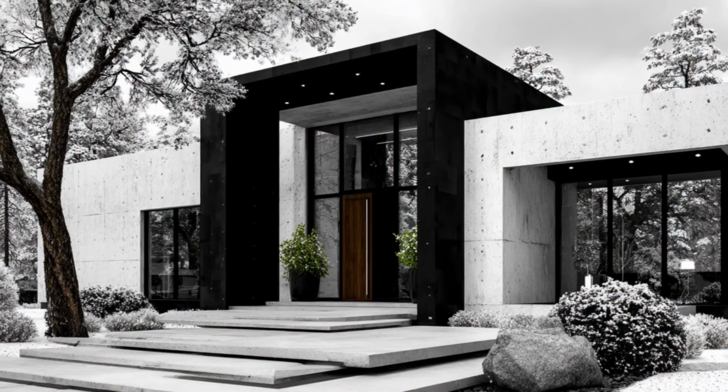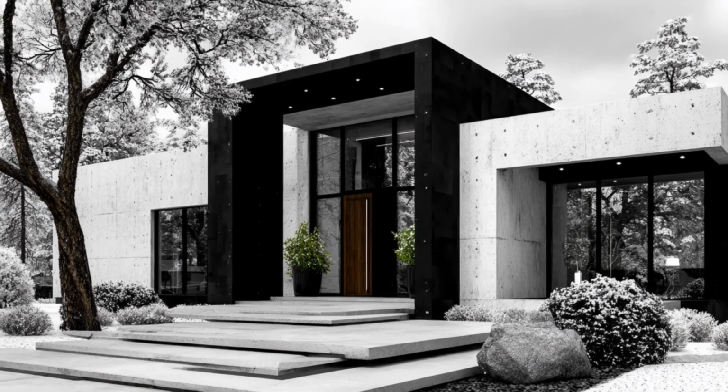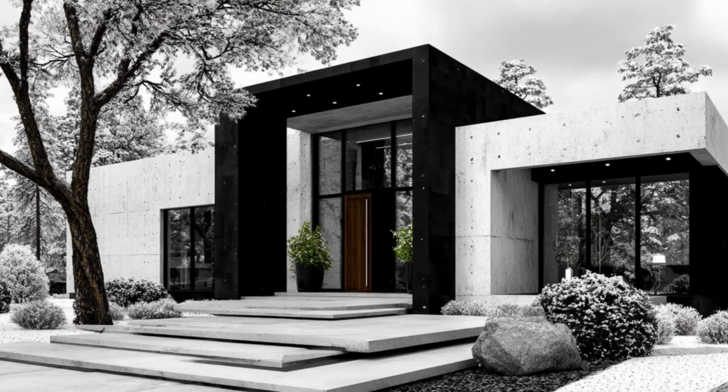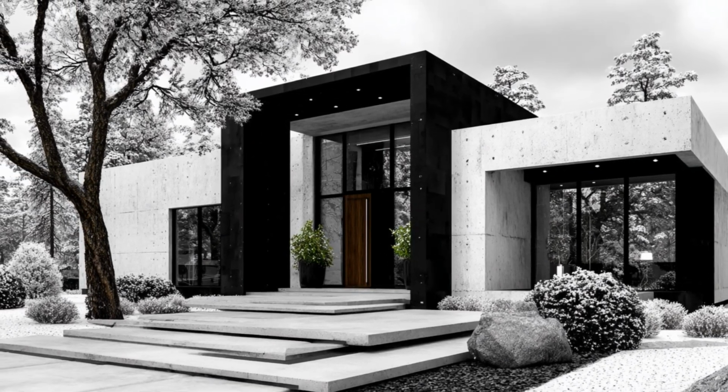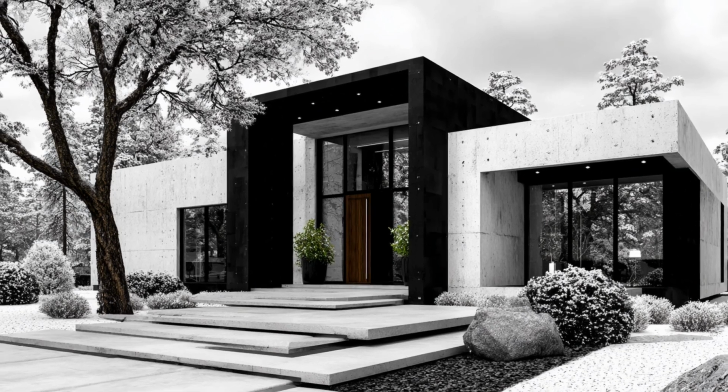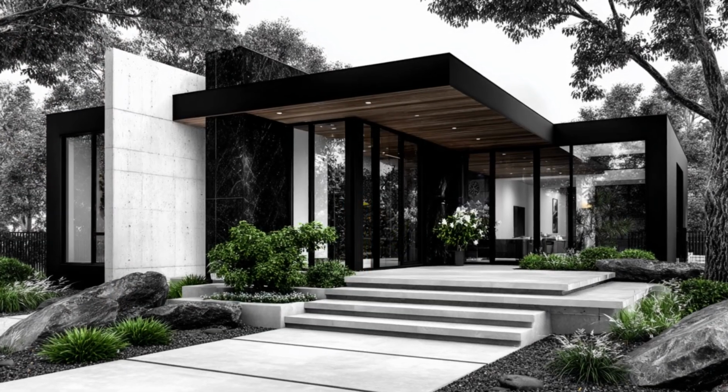Rough textures can feel grounding, raw, even nostalgic. They remind us of nature, of craftsmanship, of time passing. They connect us emotionally to our environments.